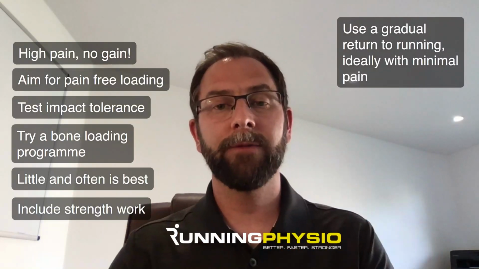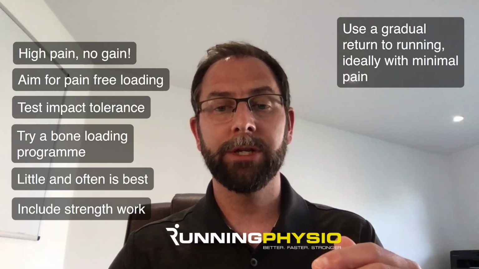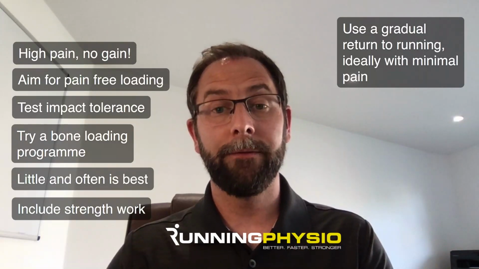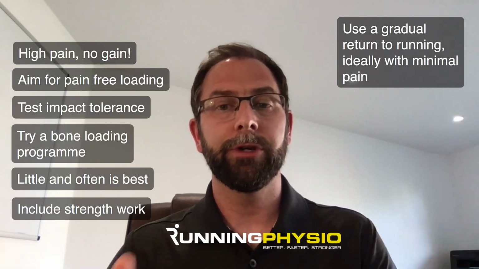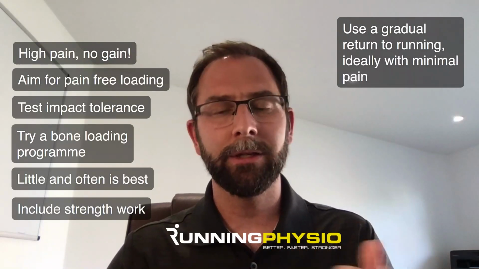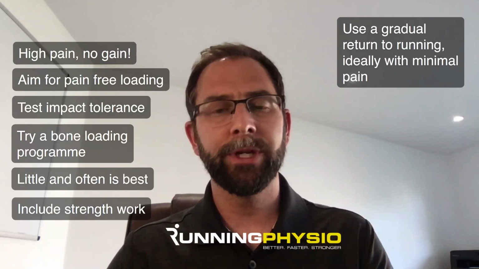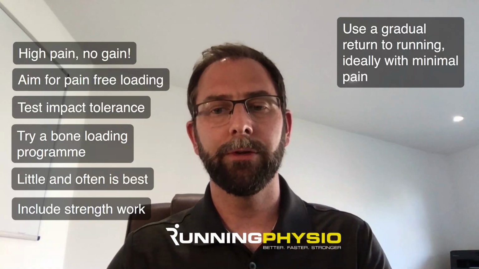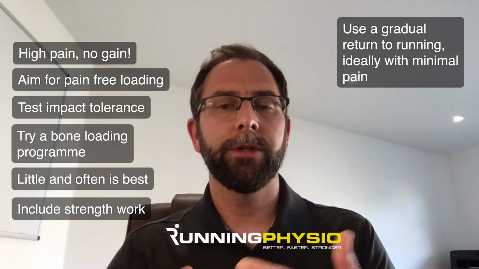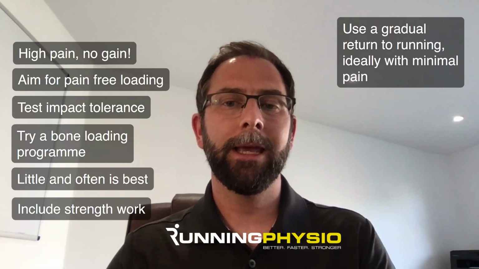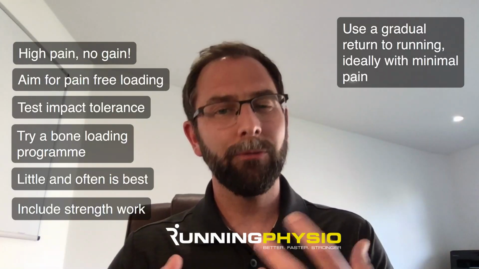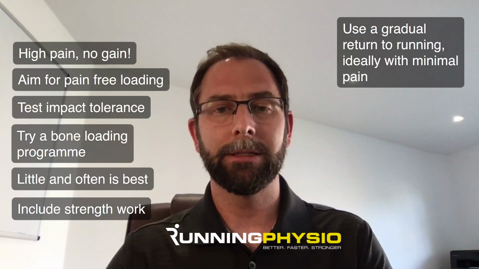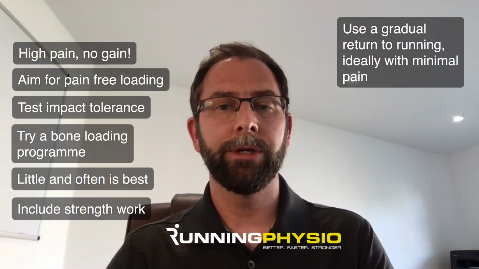Now, once we have these things in place and we've established that this person has enough load tolerance, the next step might be to consider a gradual return to running. Perhaps they're managing those impact tolerance tests, they're bounding, jogging on the spot, hopping, etc. They're doing fine with those. Now we start this gradual return to running. And again, it's going to be ideally with minimal pain, because if we keep running with pain, it just tends to stir things up. Now we want to think about how we're going to do this.